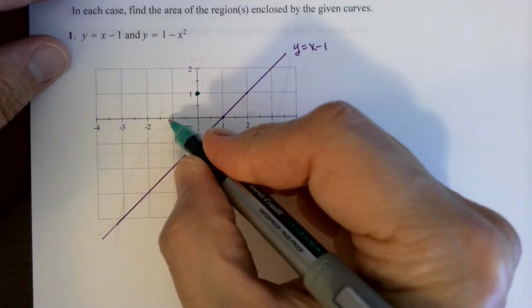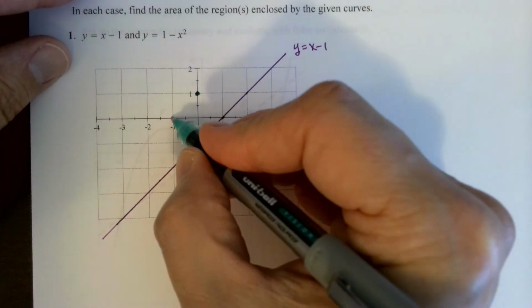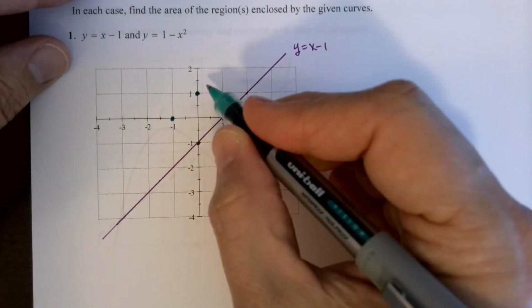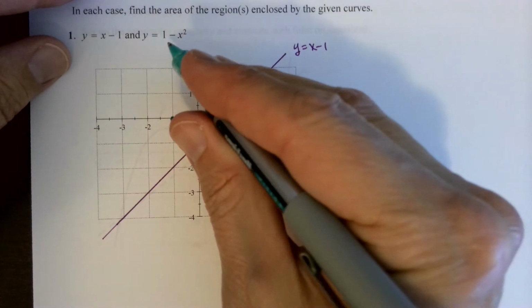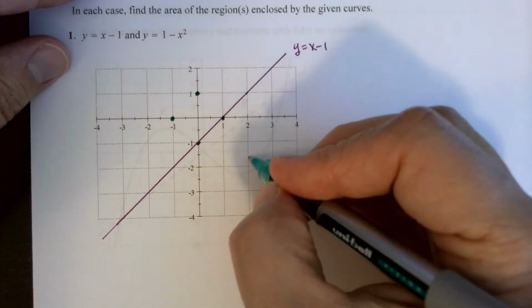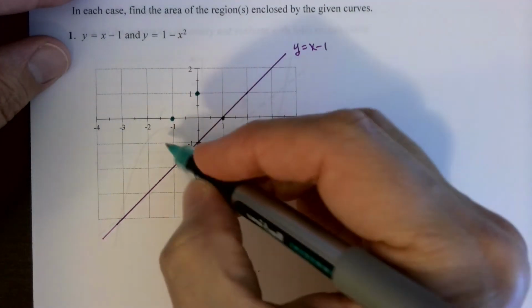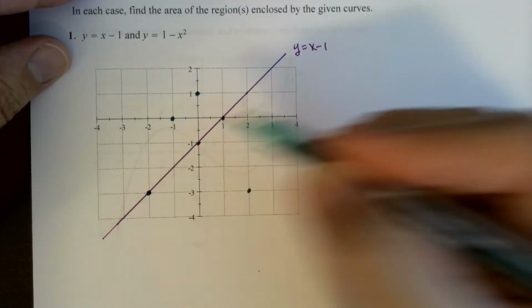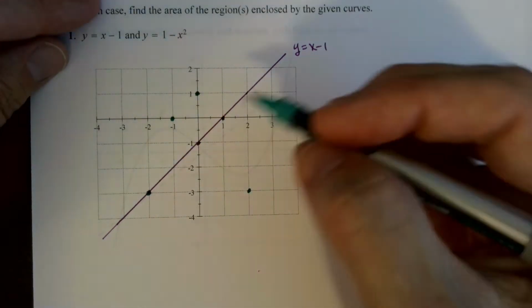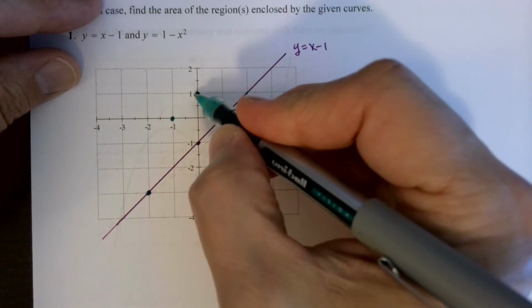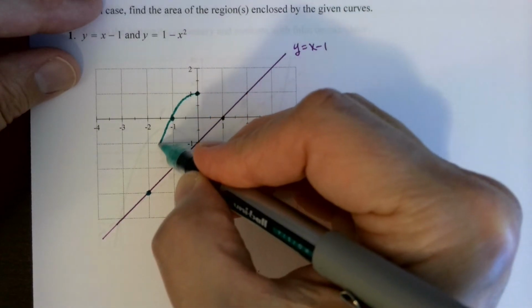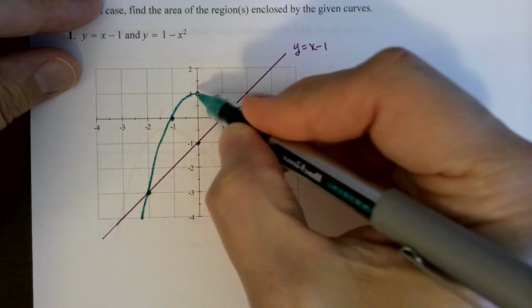When x is either negative 1 or positive 1, y is equal to 0. When x is plus or minus 2, 1 minus 4, y is negative 3. And so that's enough to see the shape of our parabola opening downward. Let's just roughly sketch that.